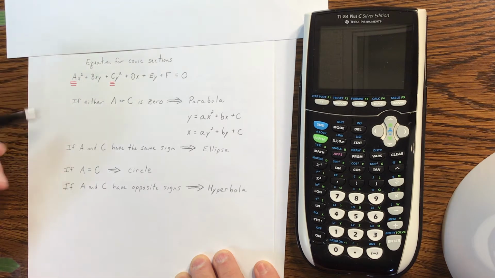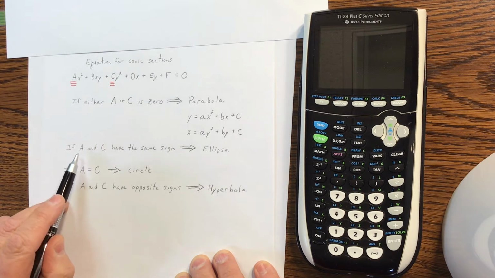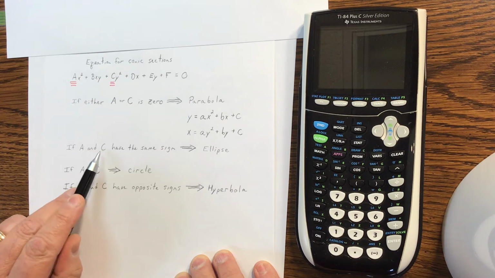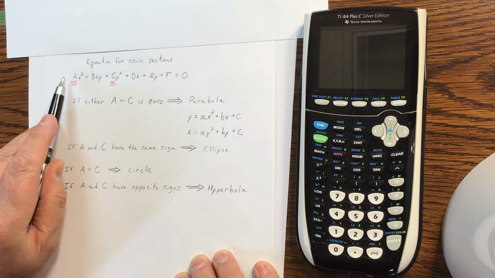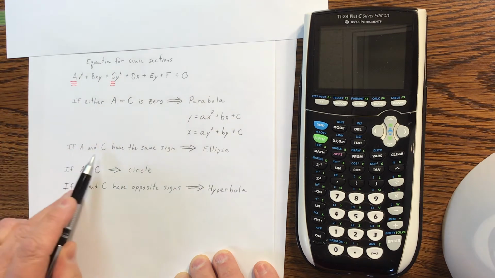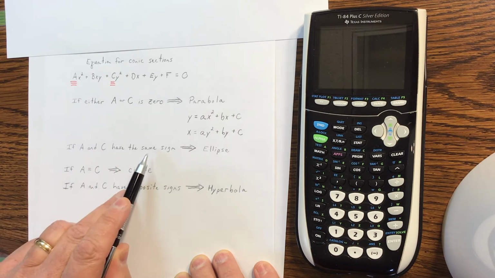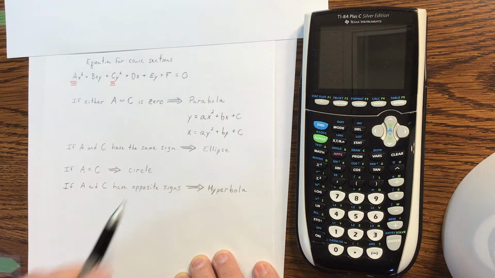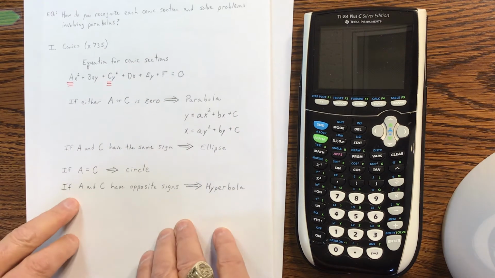What we're going to look at today is ellipses, and you're going to see that if the A and the C have the same sign, in other words, if they both are positive, it's an ellipse. If both of them are negative, it's an ellipse. It does not matter if A and C are different numbers. They just have to have the same sign. All right? So that's what we're going to look at today.